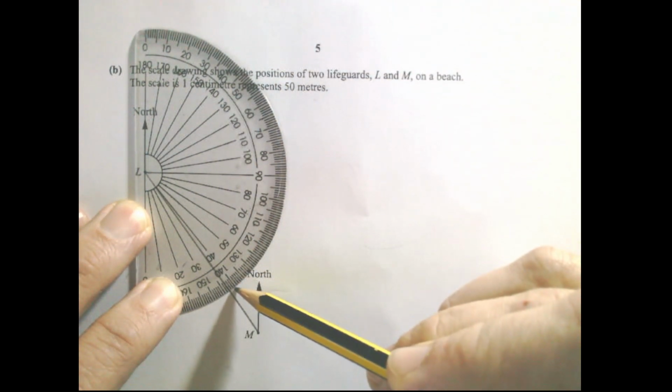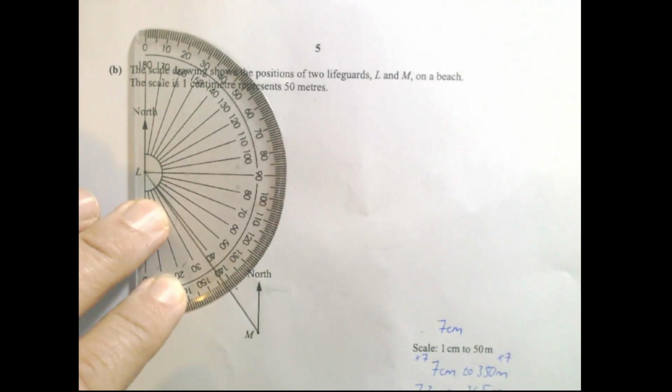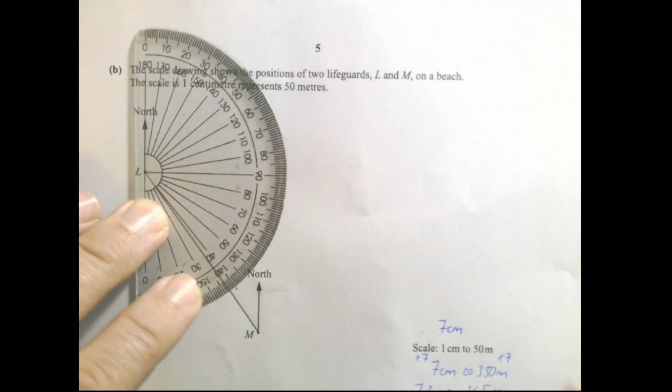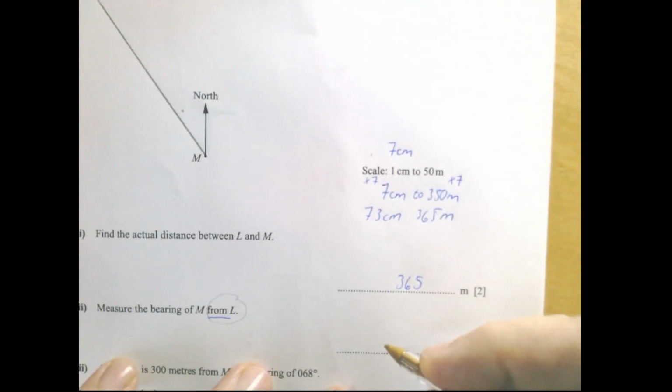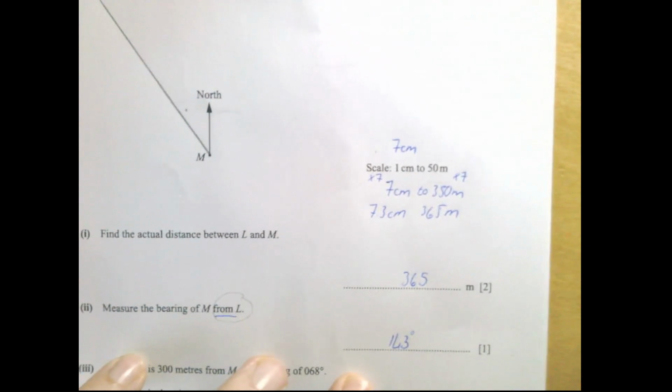There's 140. 1, 2, 3. I think 143 is what mine shows. 143 degrees. Looking at the mark scheme, yeah, that's exactly what they want. And the mark scheme, they don't give you any other option than that. So you need to be accurate.